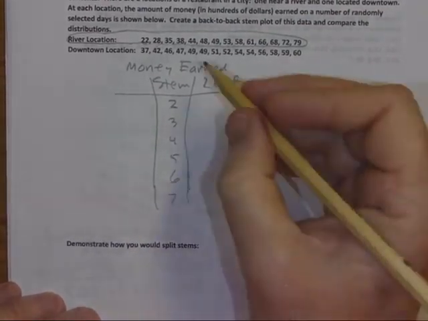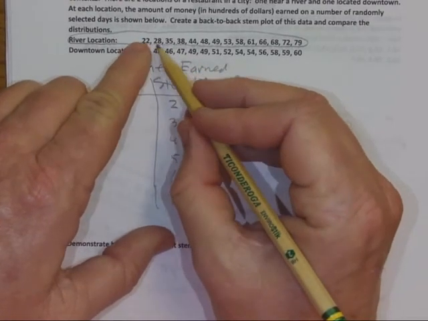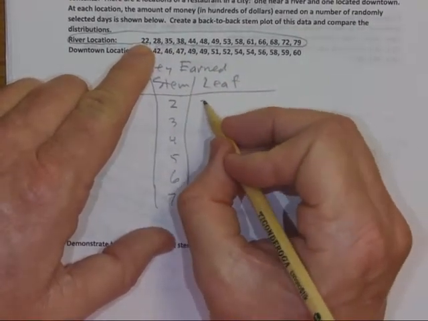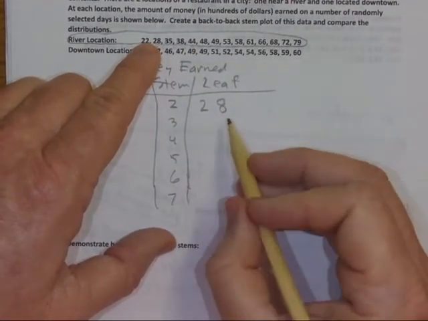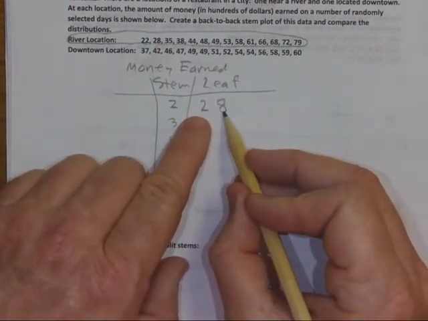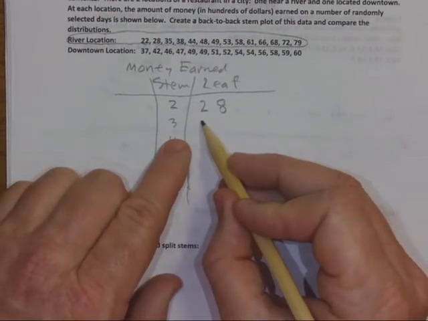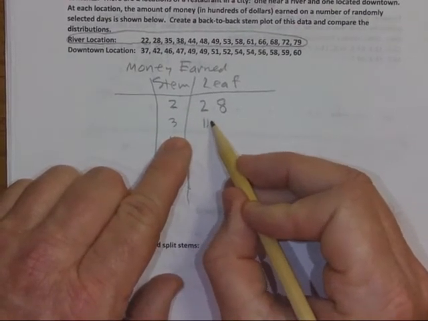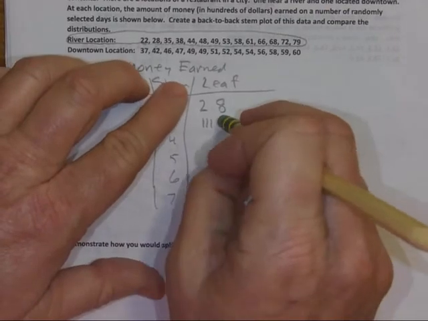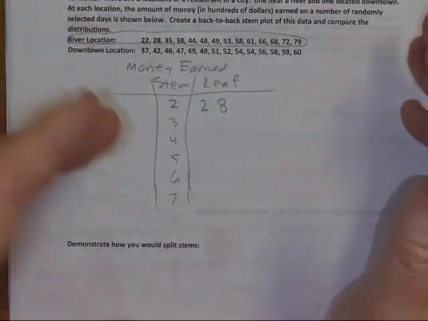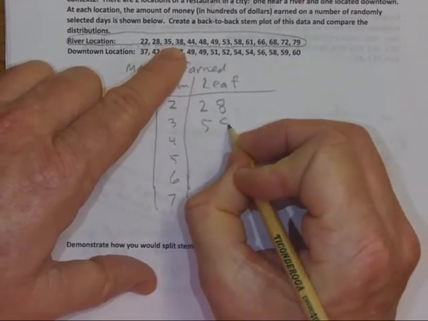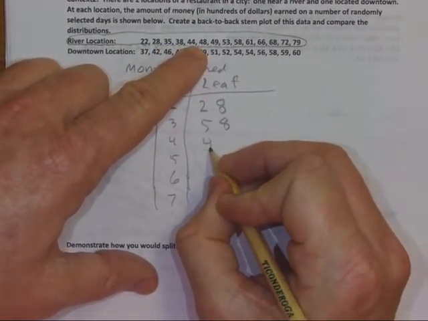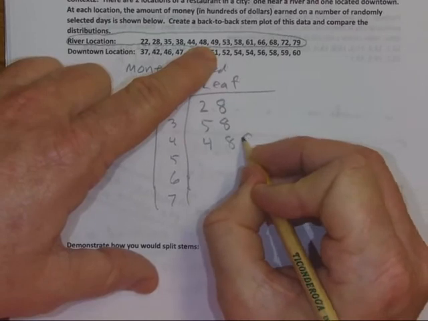All right, and then the leaves are going to be the ones place. So this 22, I'll put a 2 here, and that represents 22. And then 28, like that. It's very important that your digits take up the same amount of space. Like if you had a couple of different 31s, you don't want to bunch them together like that. That wouldn't be good because it wouldn't show us the shape of the distribution properly. And so for my 30s, I have 35, I have 38, and then I have 44, 48, and 49.